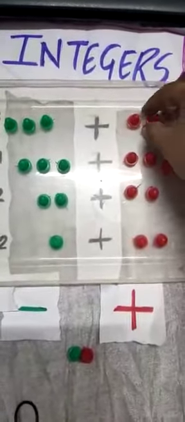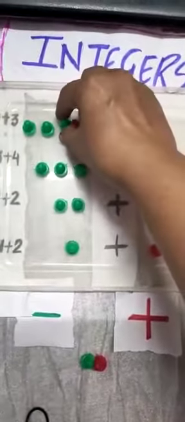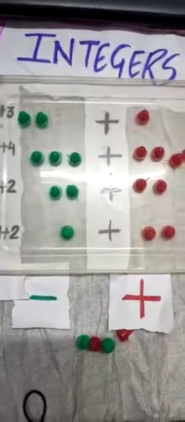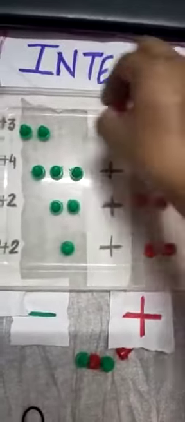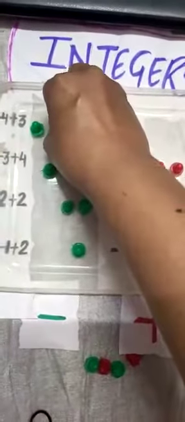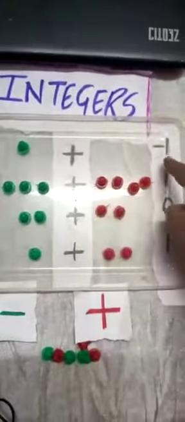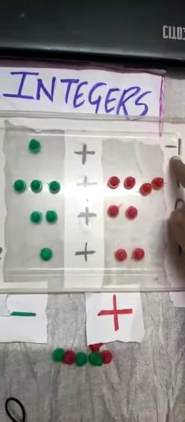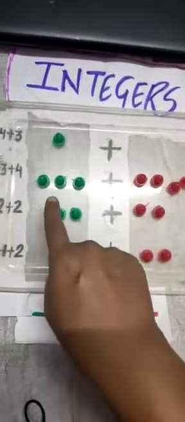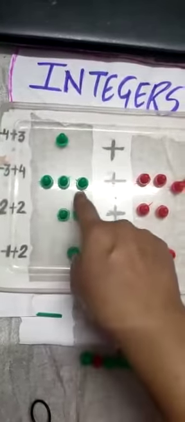Now pair another negative and positive. This is +1 and -1. This will become 0. So take it out. Now we don't have any positive integer, we are left with only one negative integer, so our answer is -1.